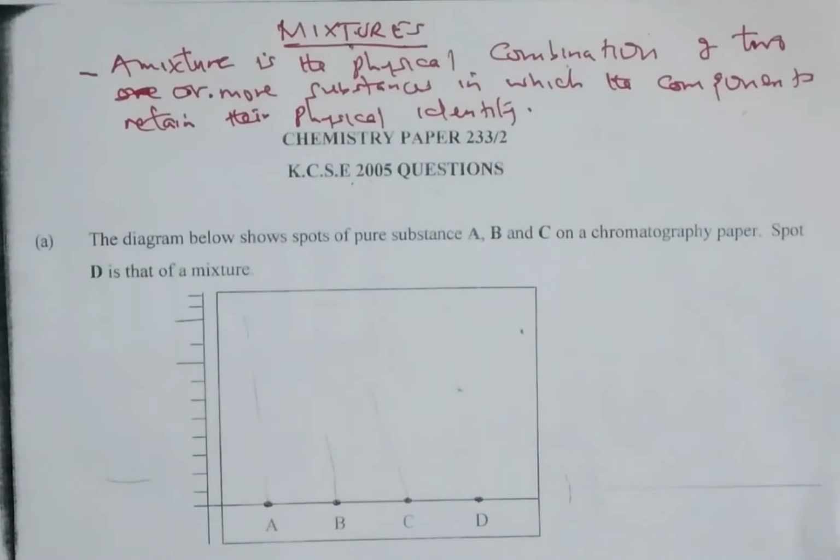The components that form the mixtures do not change. For example, if you mix maize and beans, then you examine them, you are able to see beans, you are also able to see maize, since the components forming the mixture do not change their physical identity.